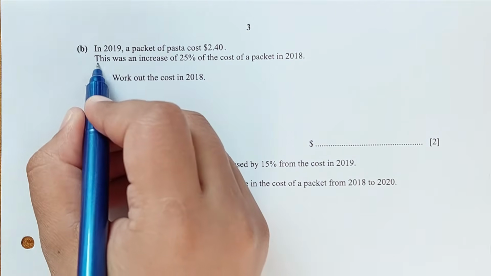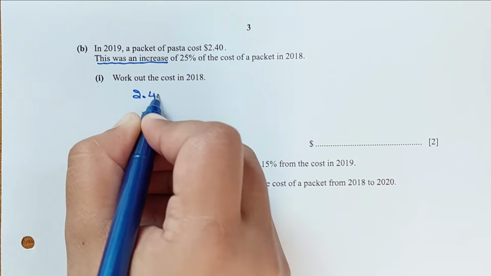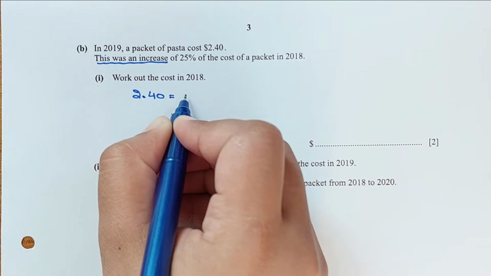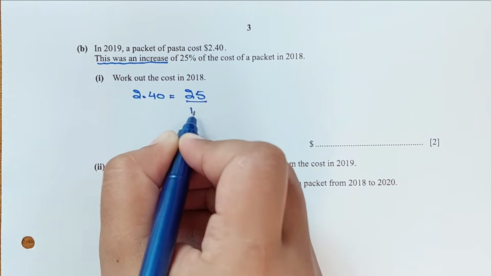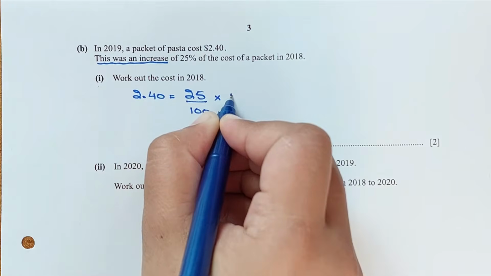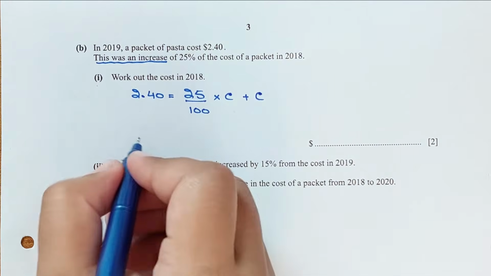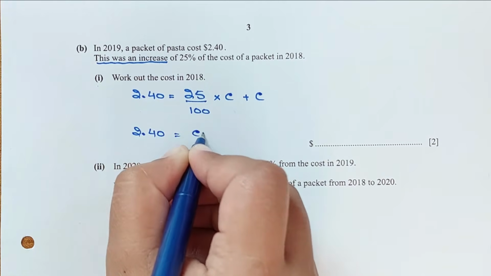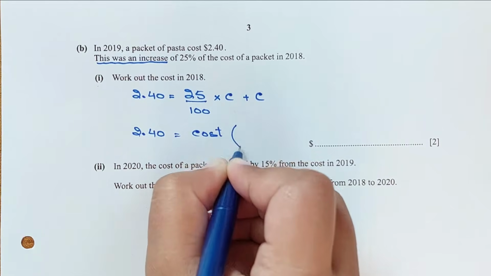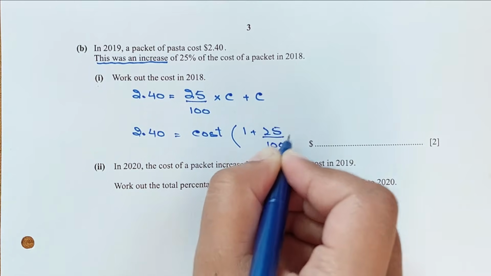So 2.40 is an increase of 25% of the cost, so we add to the cost. 2.40 equals the cost in 2018 times 1 plus 25 over 100.